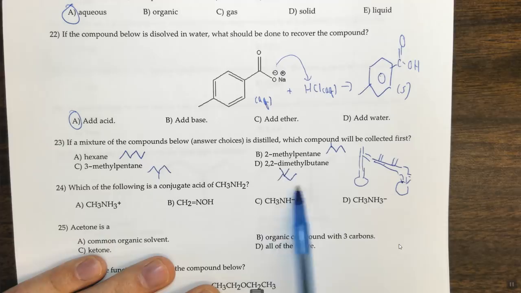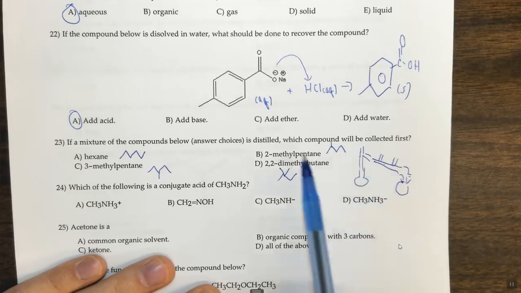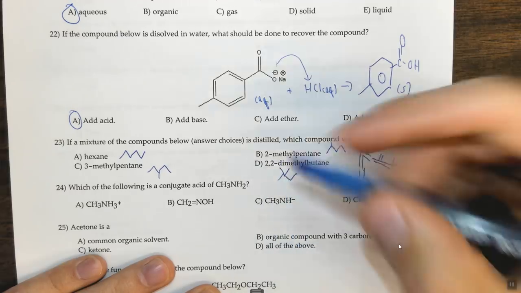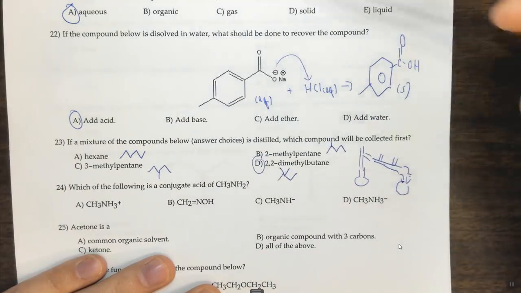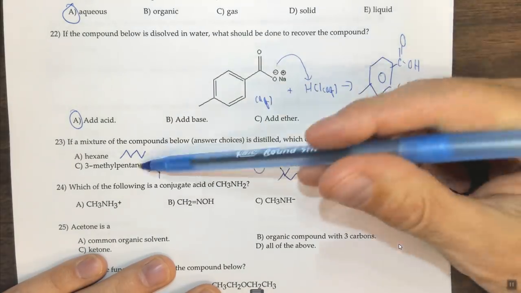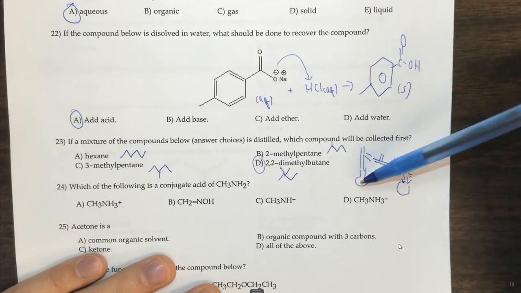Since this molecule is the most compact, it has the lowest boiling point. If it has the lowest boiling point, it's going to be the most likely to reach the top of the condenser first and drip into the receiving flask. So the compound that will be collected first is this one, and the compound that will be collected last is this one.